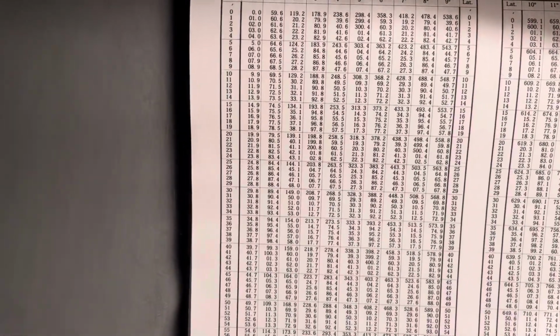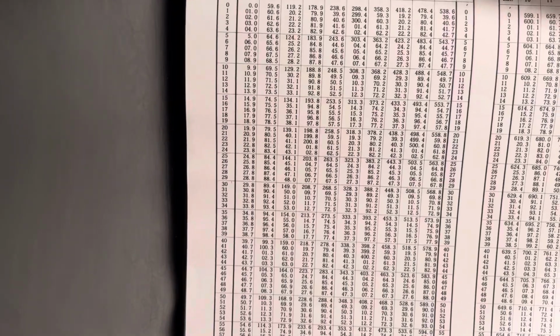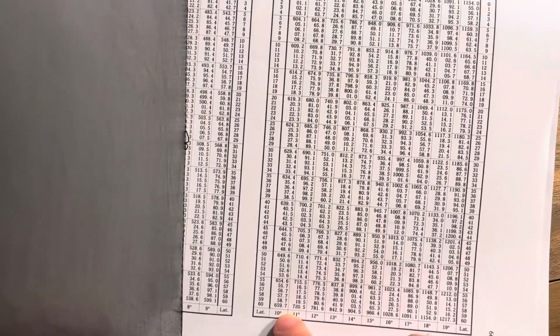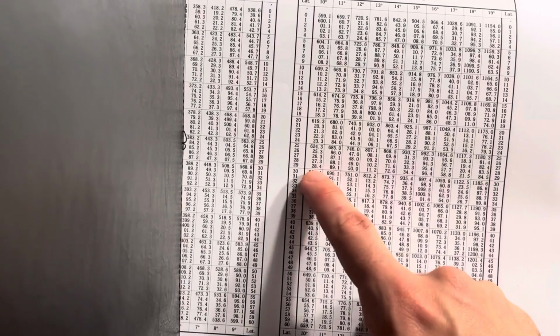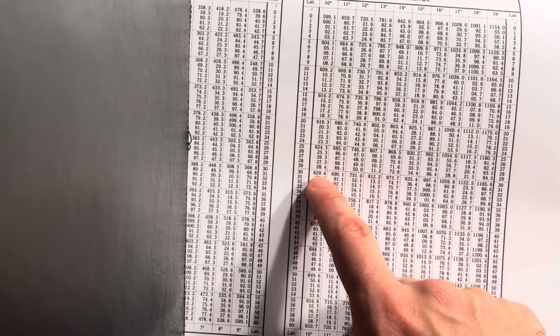There we go. Meridional parts tables. First, we're going to use 10 degrees. So that's on this page. Unfortunately, it's hard for you to see. But there's the 10 degrees column. Forgot the minute value, 30. So we're looking for 10 degrees, 30 minutes. So we go to 10, all the way up to 30. It's nice, it's the start of the box, so you don't even need to bring down the leading number, 629.4.